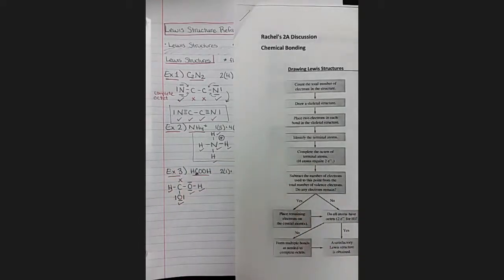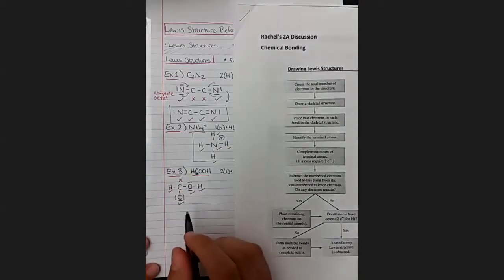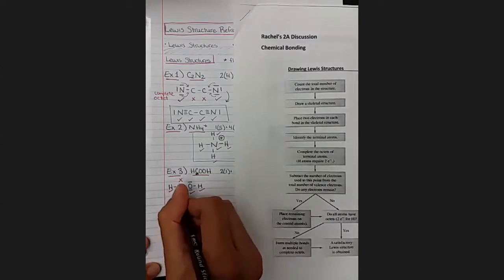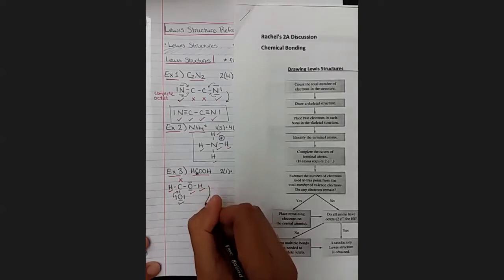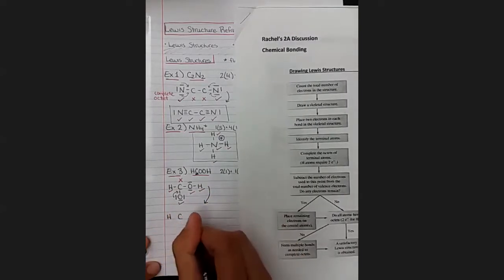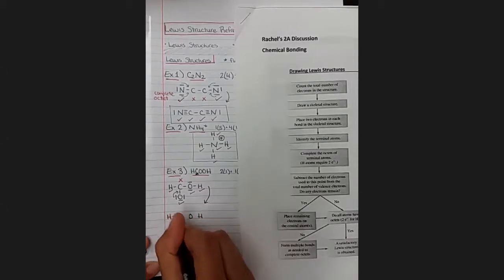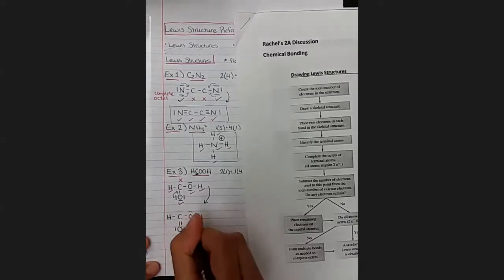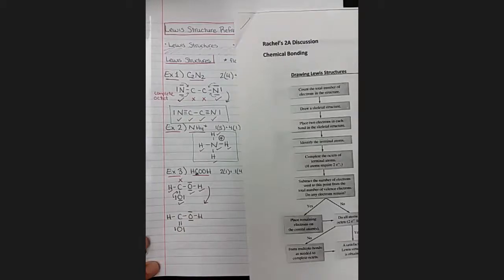So that carbon doesn't have a complete octet, so we need to push in a lone pair from something. And I'd like to push in a lone pair from this oxygen because it has the most number of lone pairs sitting on it. So we'll push one of those in, draw our picture again. Single bond, single bond, single bond. Now we have a double bond here and only 2 lone pairs and 2 lone pairs up here.